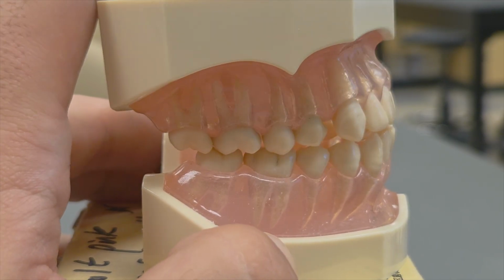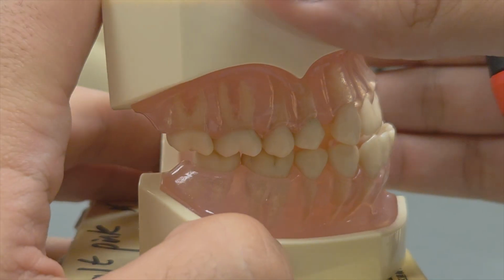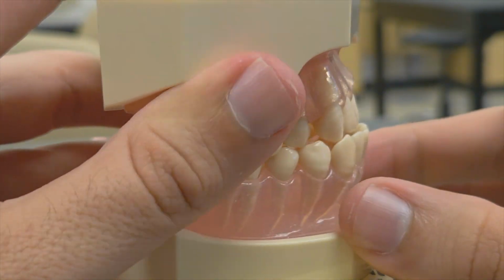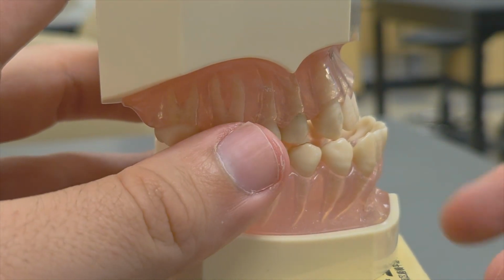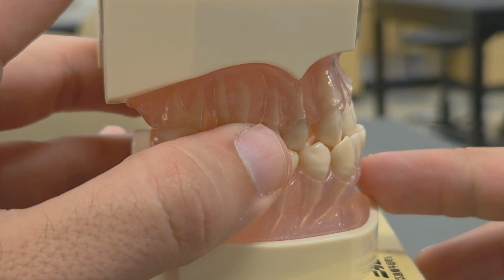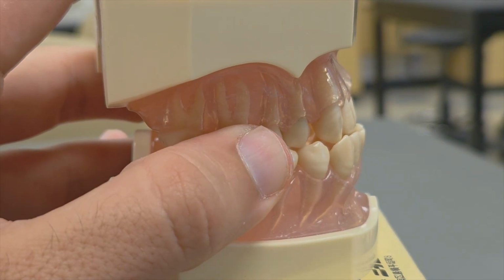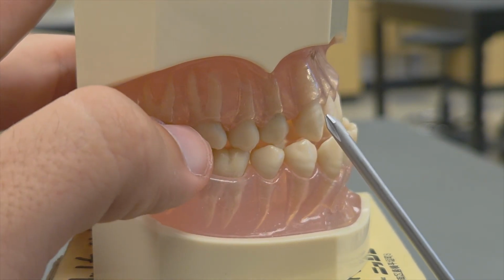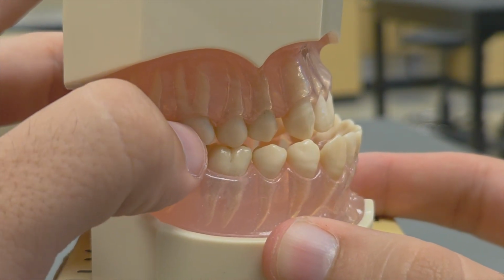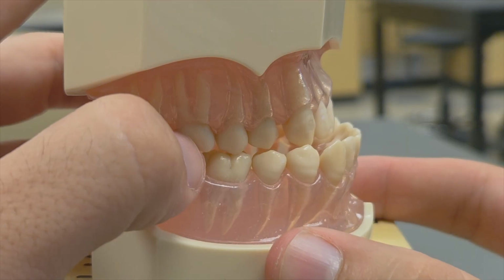And then the anterior relationship, those anterior teeth are in crossbite with each other. So they're in crossbite. And we call this a prognathic profile, looking like that.